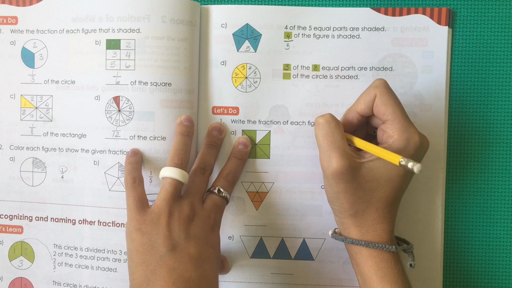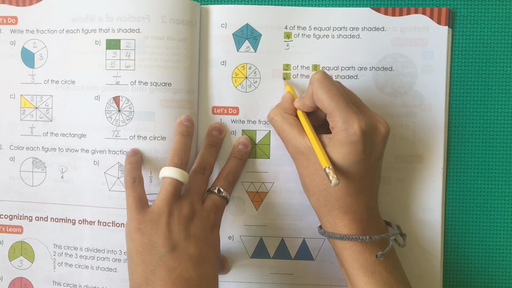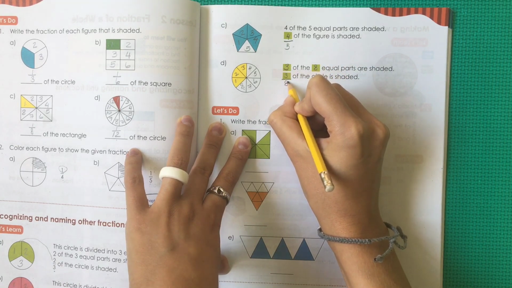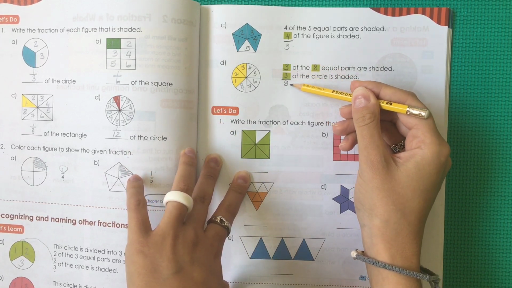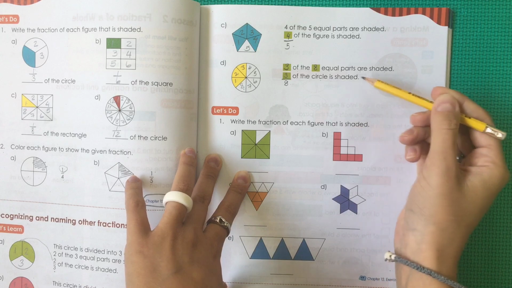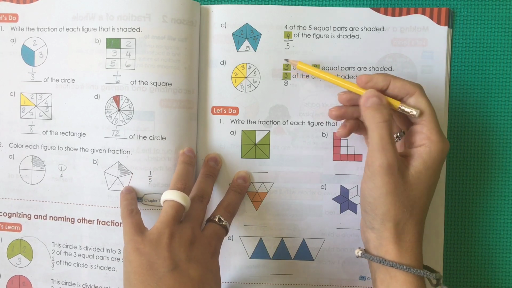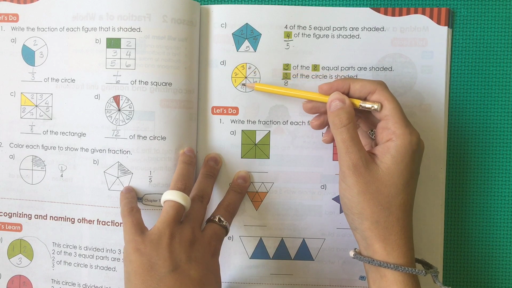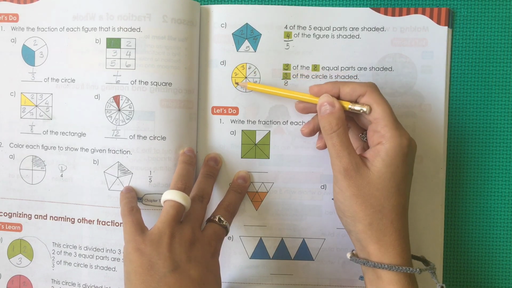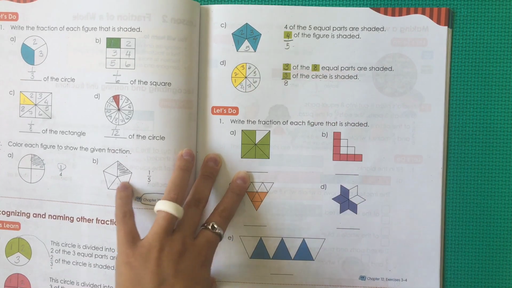Now I write my fraction. 3 of the 8 pieces are shaded. 3/8 of the circle is shaded. So remember, the number at the top is going to tell me how many pieces are shaded, and the number at the bottom is going to tell me how many equal parts.